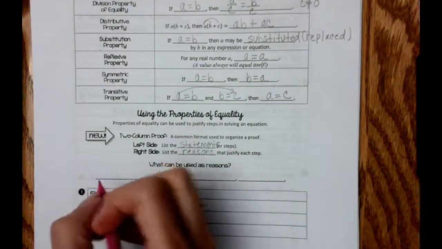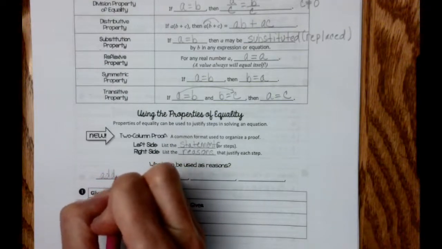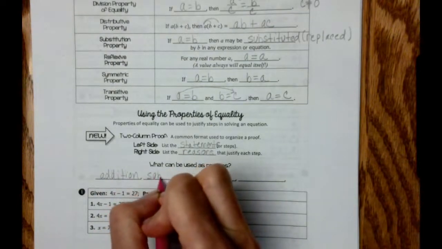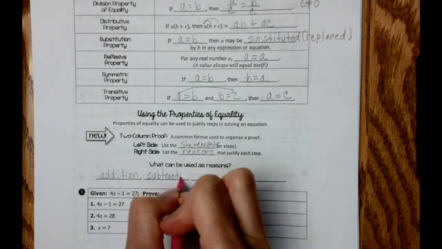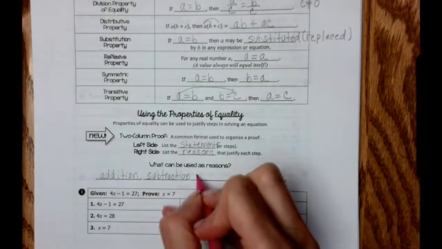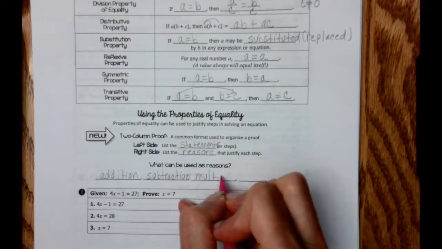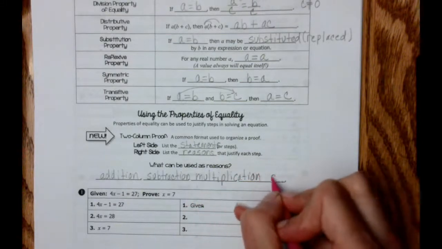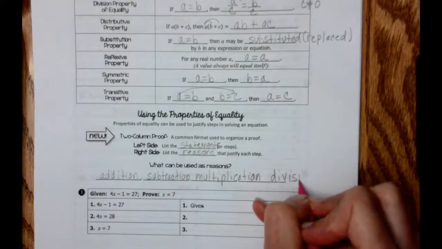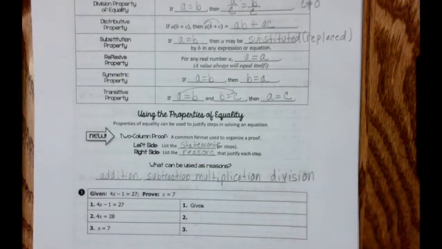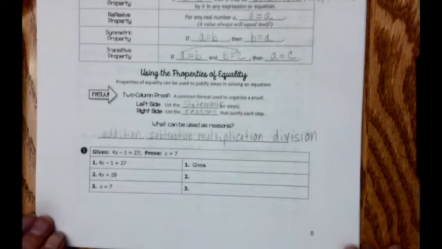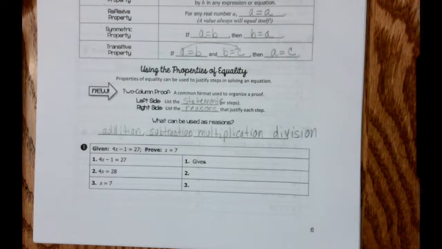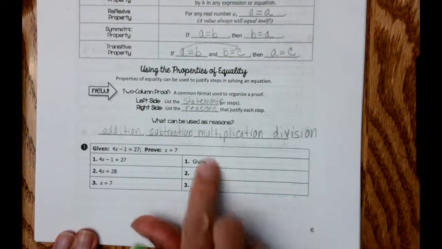So, what can be used as reasons? The properties. So the big ones are going to be the addition property, the subtraction property, the multiplication property, and the division property. And let's see how they work. So here's our equation. 4x minus 1 equals 27. That's the problem. That's what's given to us.